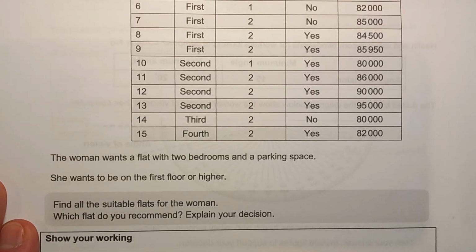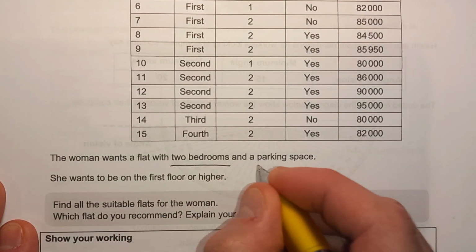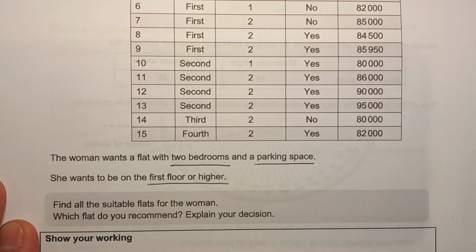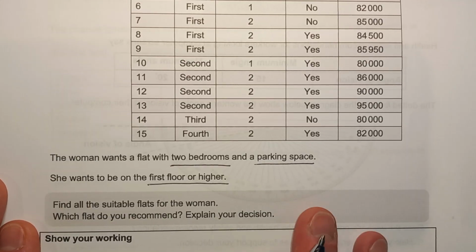The woman wants a flat with 2 bedrooms and a parking space. She wants to be on the first floor or higher. Find all the suitable flats for the woman. Which flat do you recommend? Okay, so we've got quite a few criteria.